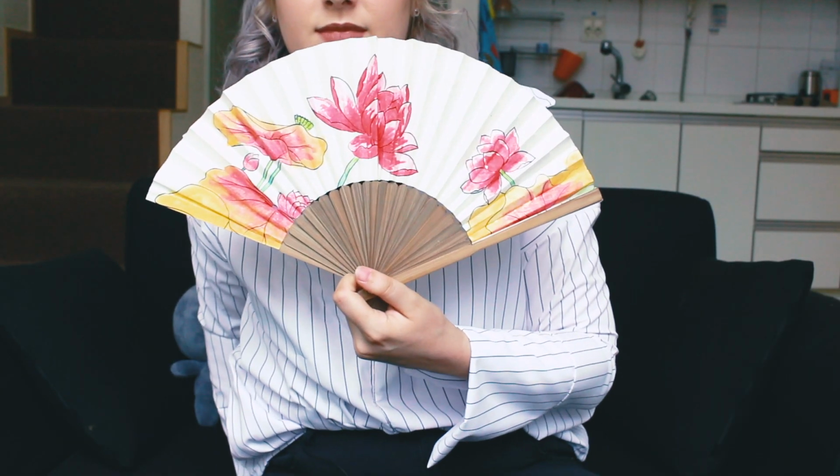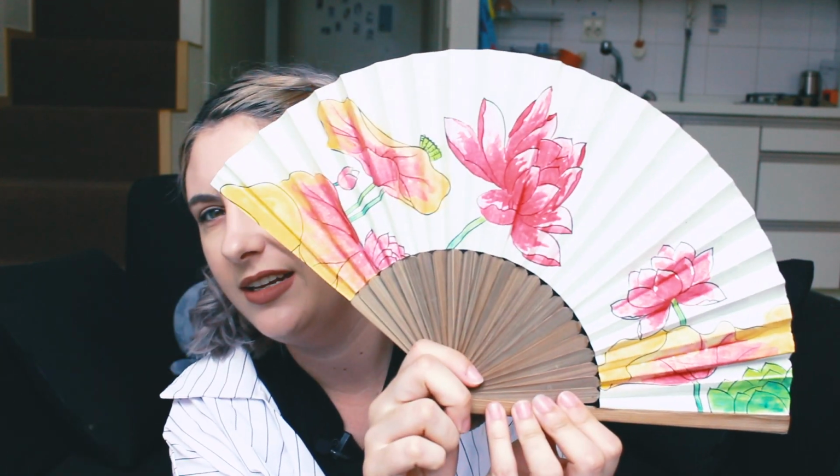One of the days we did fan painting. I'll go find it. Ta-da! So this was the fan that I painted. We didn't really have enough time for it, but I tried. So there was fan painting, and then we went up to have a tea ceremony at the traditional place that was there.